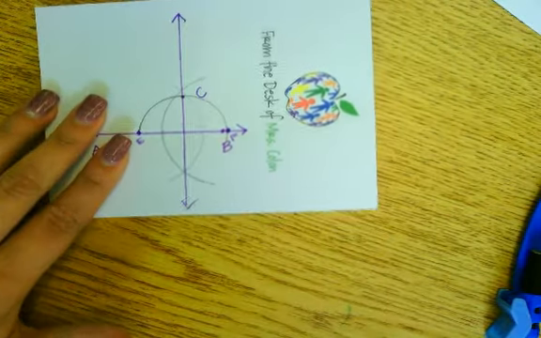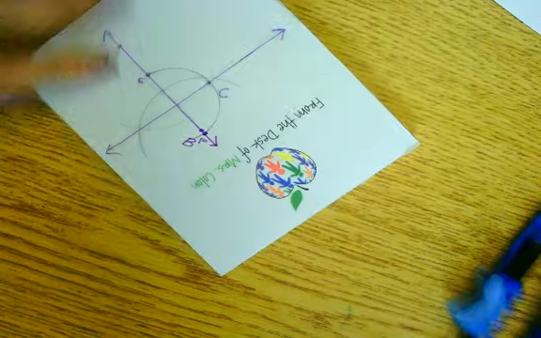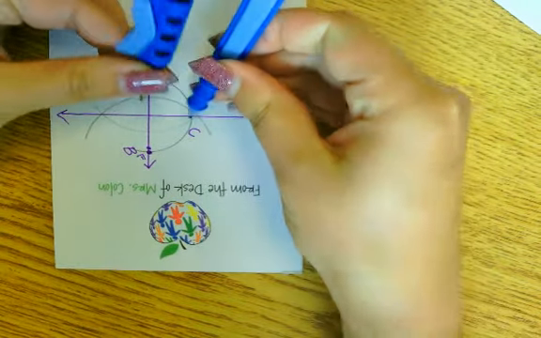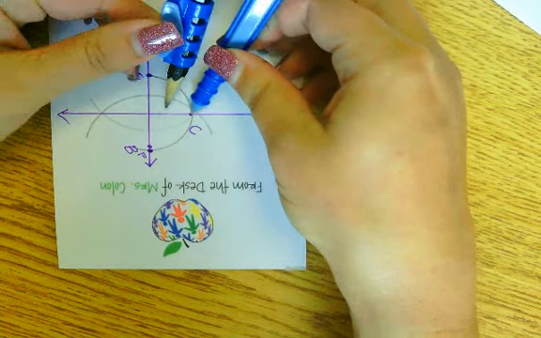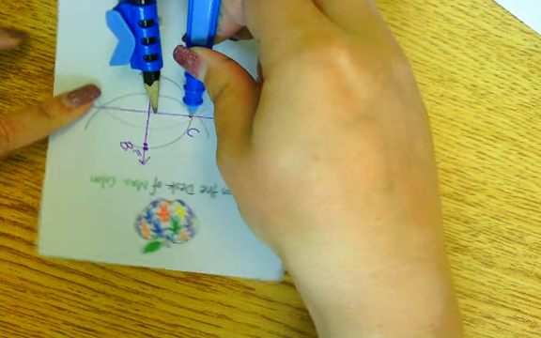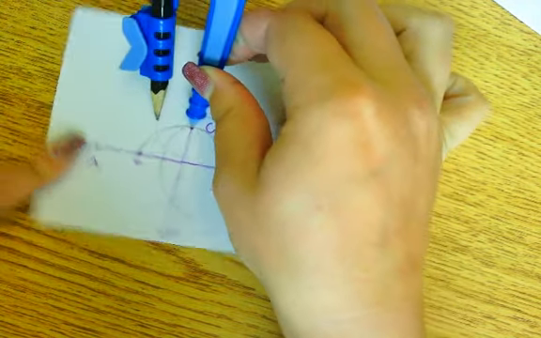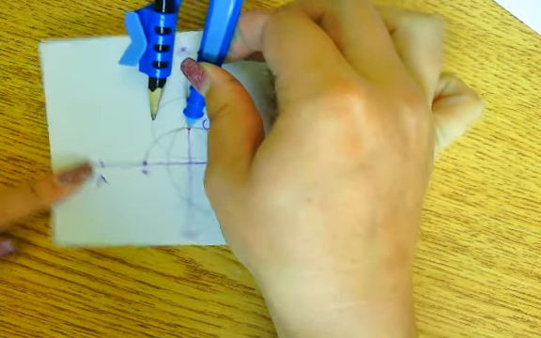Then do the same exact thing, but now you're using C as your center. So C is our center, make an arc. Label your points of intersection.